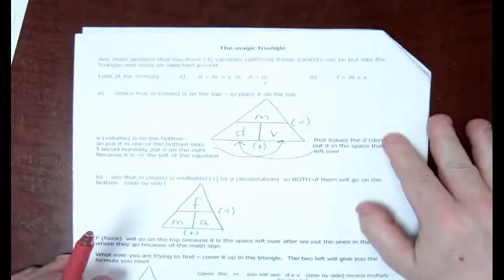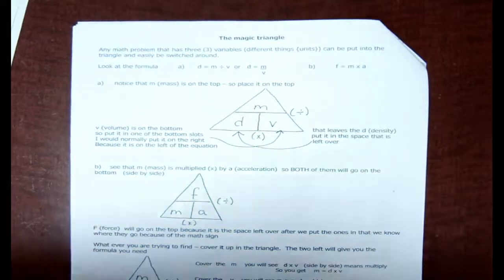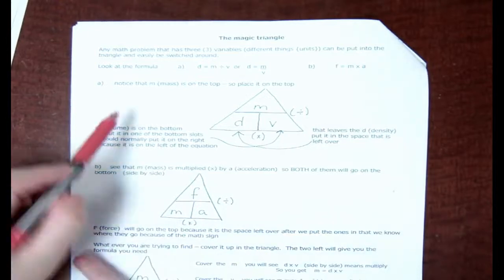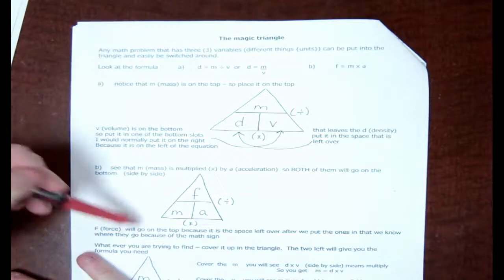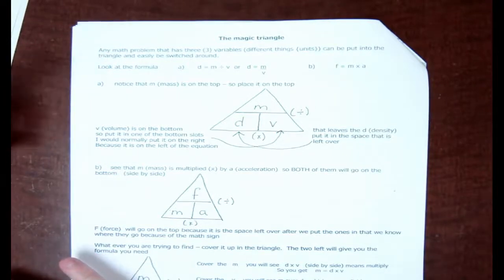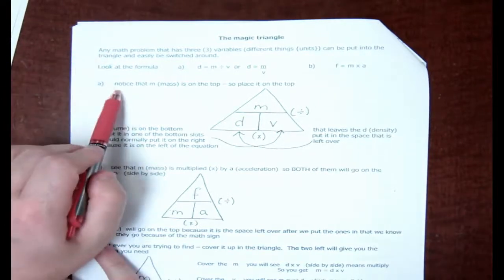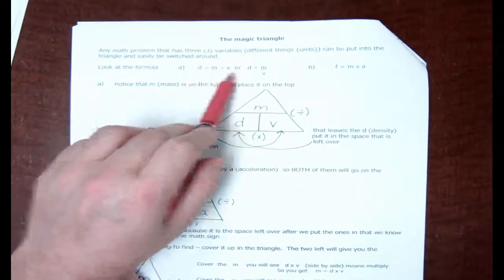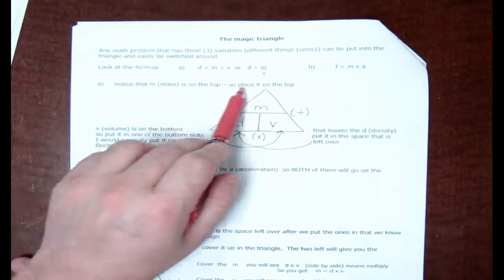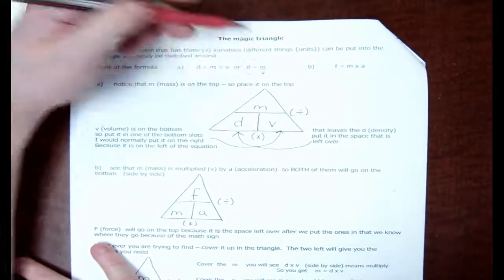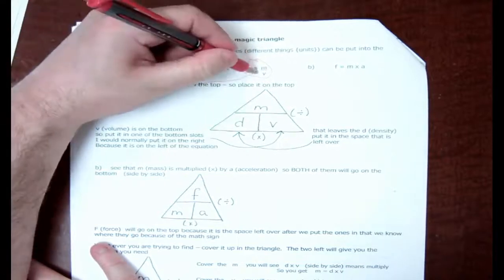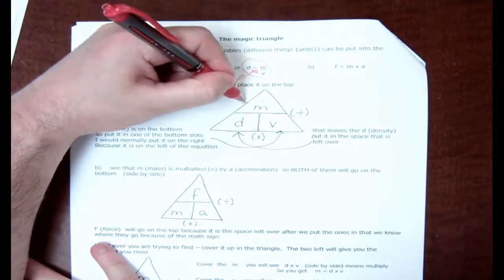Don't forget about this page. You know, a lot of people, they never want to read, and I get it because reading is not fun sometimes. There's no action, right? But think about it. One minute, you can read this half a page casually, and you'll get it. It'll make much more sense. Look at this. Notice that they give us our formula here. Notice that mass is on top, so place it on top. Well, there you go. There's the wisdom. So here's our formula here. They're saying, yo, notice that mass, it's on top of that division, so place it on top.